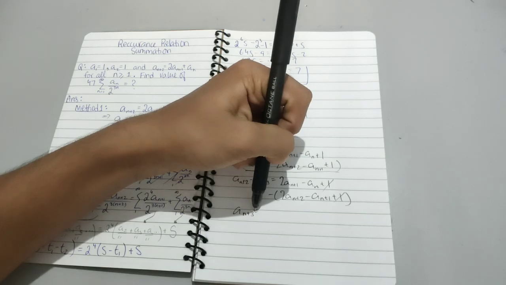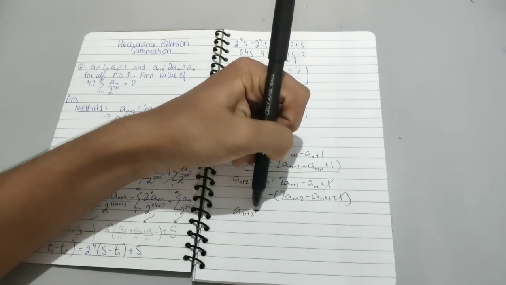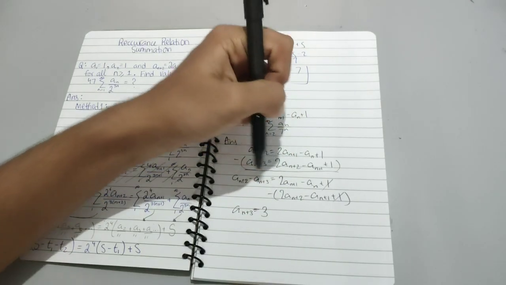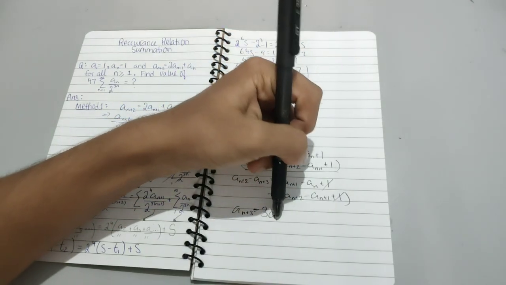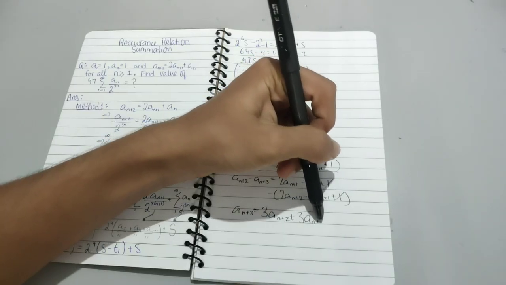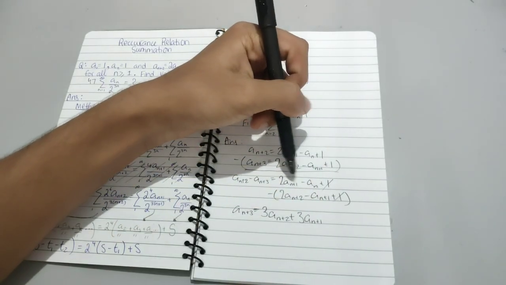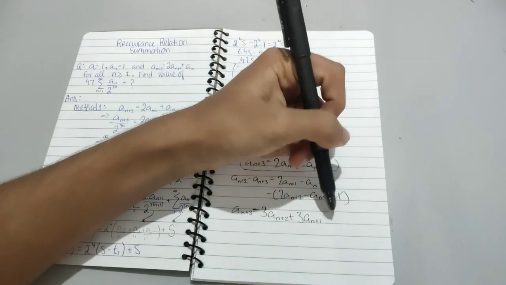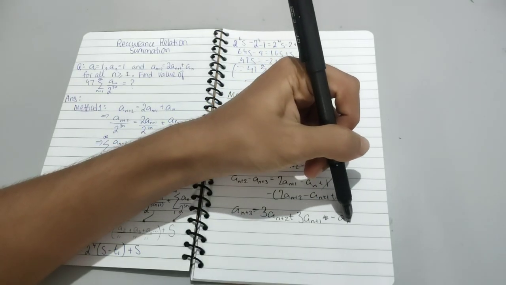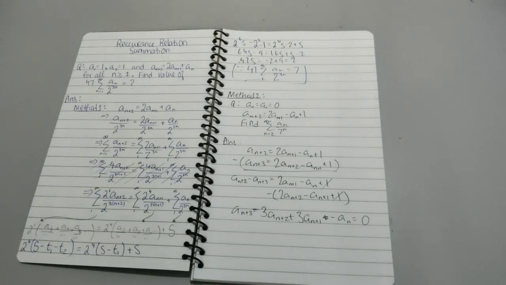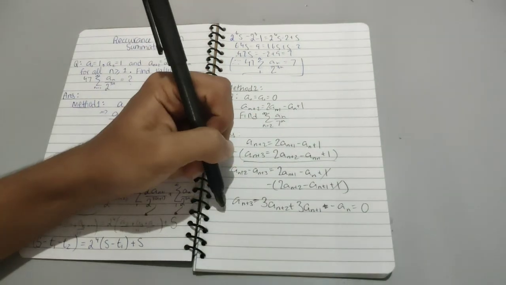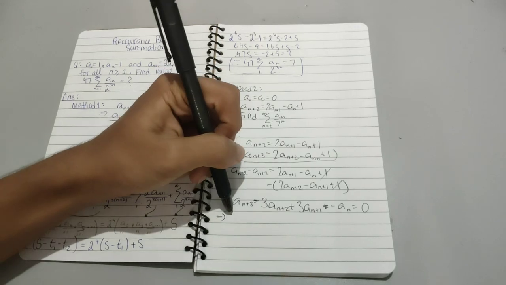So you're going to get this minus 3a_(n+2) plus 3a_(n+1), because this one and this one add up, minus a_n equals 0. So this is the equation that you're going to get. And now you have to write down the characteristic equation.